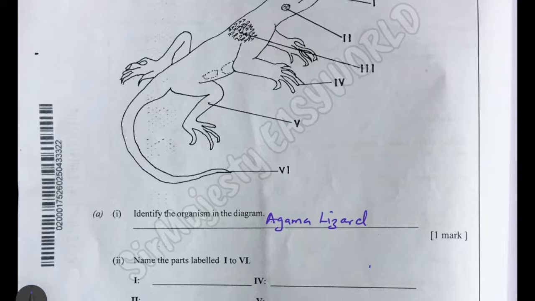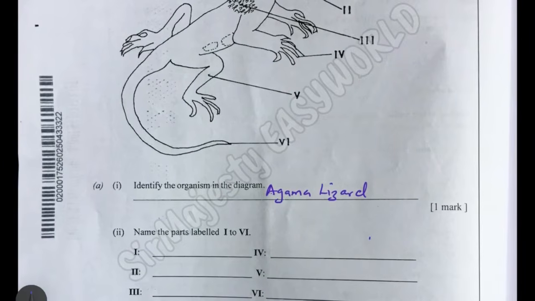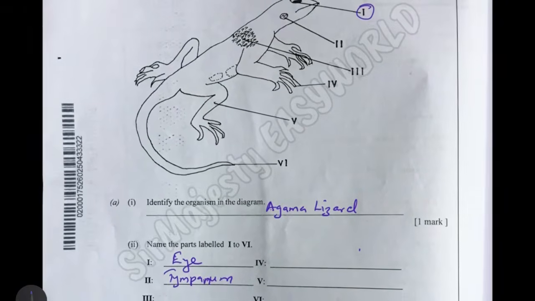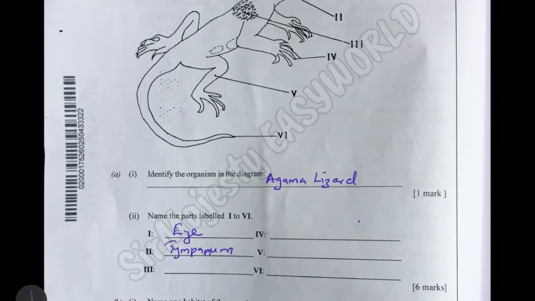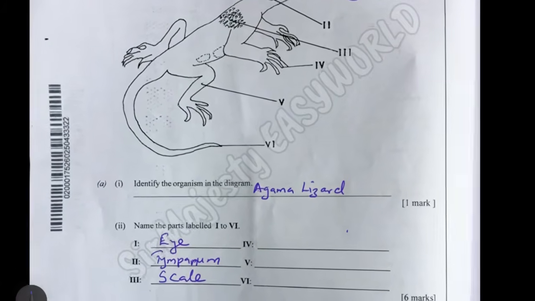The part labeled I, as you can see here, should be the eye. II should be the tympanum. And then III should be the scale. If the arrow is almost double, we say scales, but it's only just one.